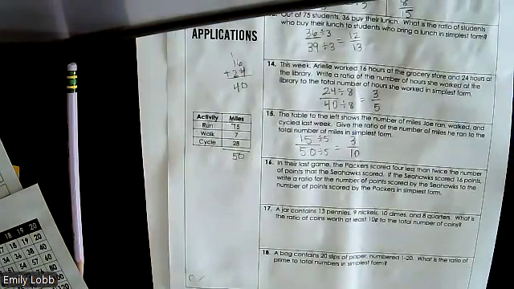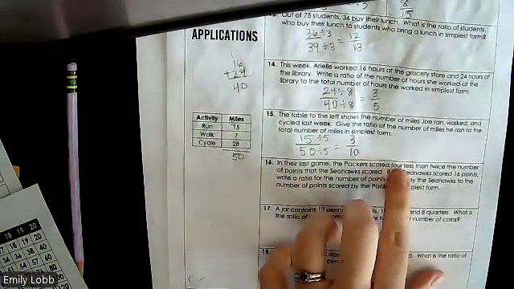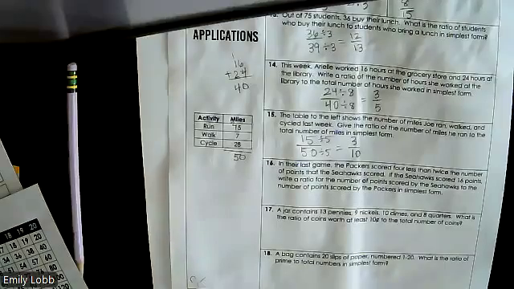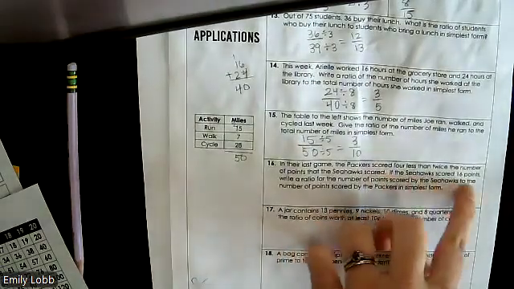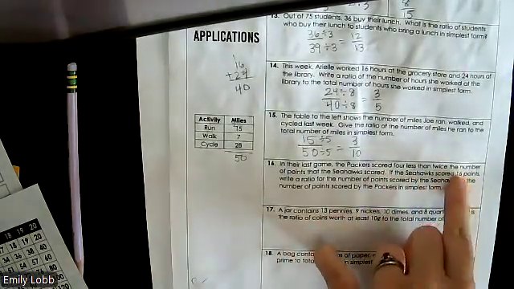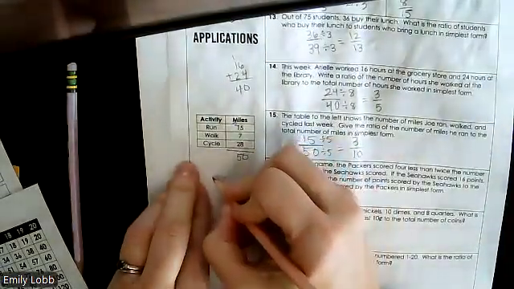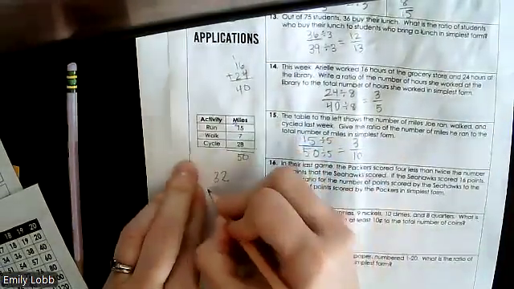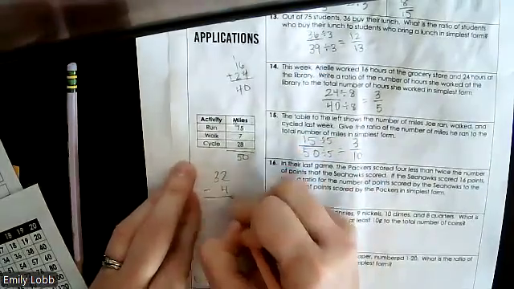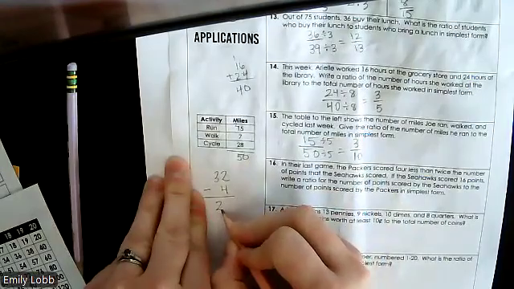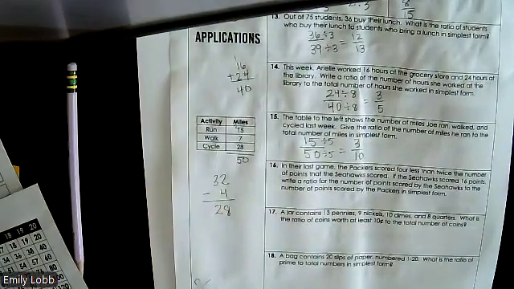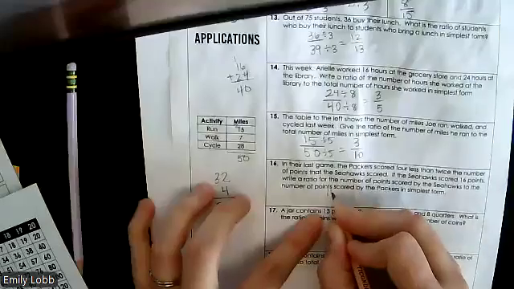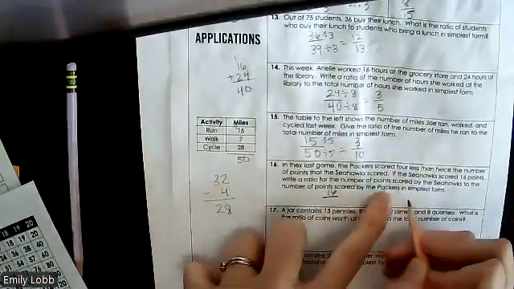Yes. In the last game, the Packers scored 4 less than twice the number of points that the Seahawks scored. All right, so we have to say twice this minus 4. What's 16 times 2? 32, right? 32 minus 4 is 28. So write a ratio for the number of points scored by the Seahawks to the number of points scored by the Packers.